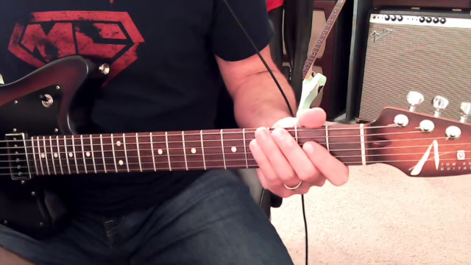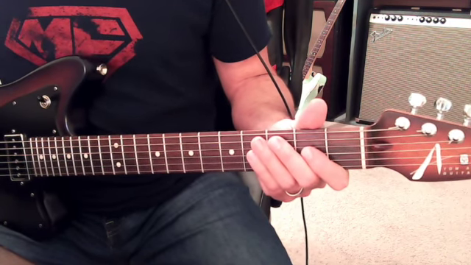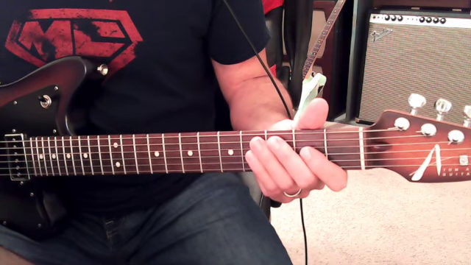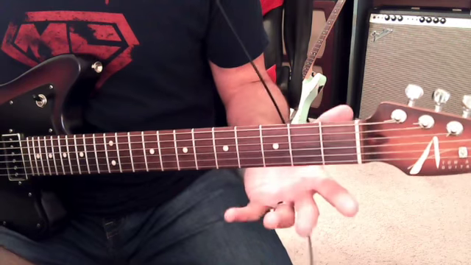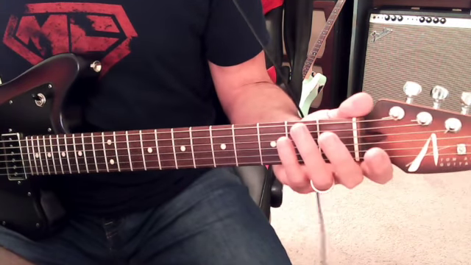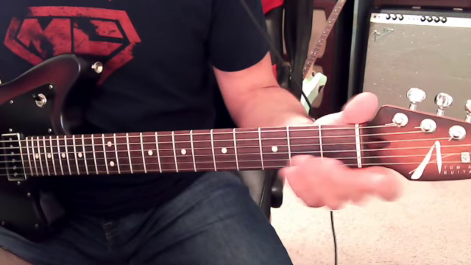Okay, exercise 2 is going to take that chromatic scale and test your knowledge. So once you feel comfortable with your note names and playing the chromatic scale, I want you to slide up the E string to any random note and name it. And then slide down to another random note and name it. And keep doing that and kind of go through the whole chromatic scale that way.